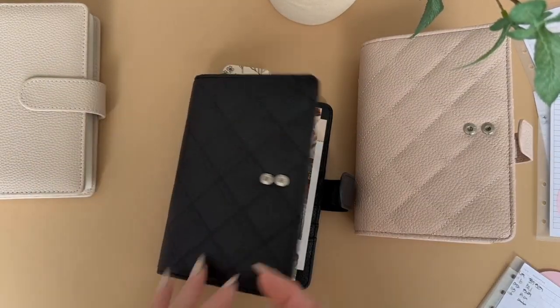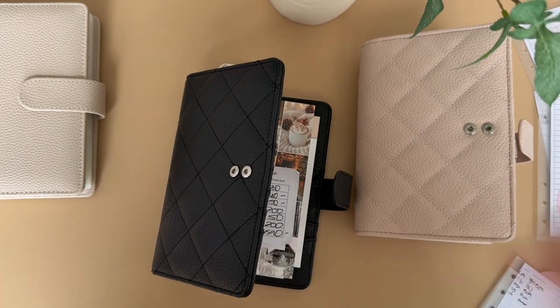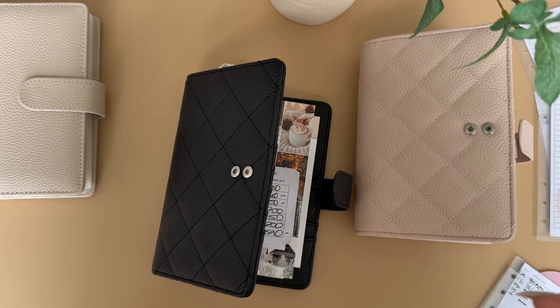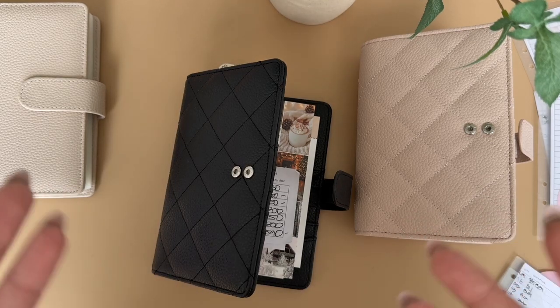So I'm actually doing a cash reset right now. So this is what a cash reset is. It is about taking a look at what envelopes you have and do you need them? Do you need to create something new? What do you really need to help you get ahead?